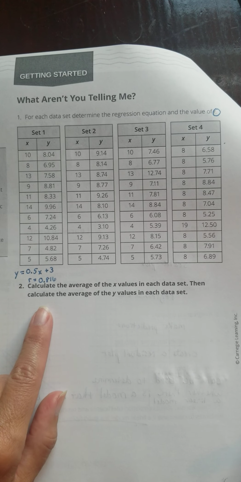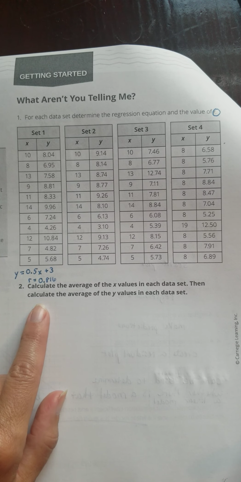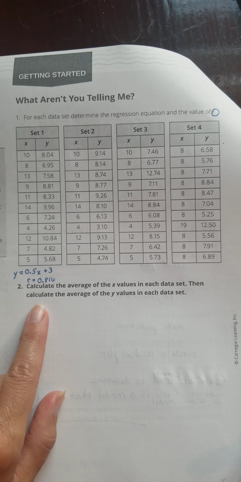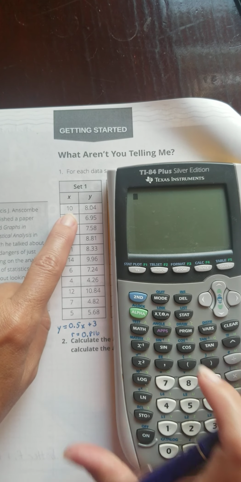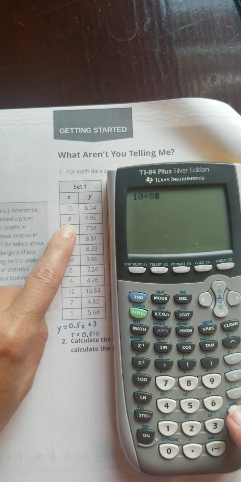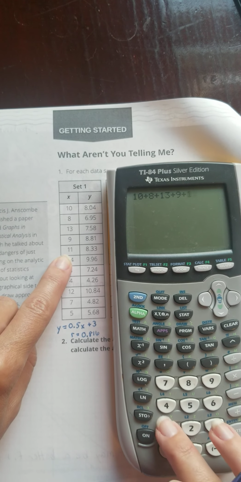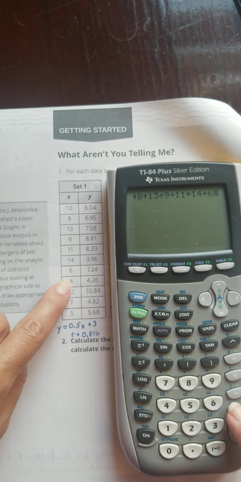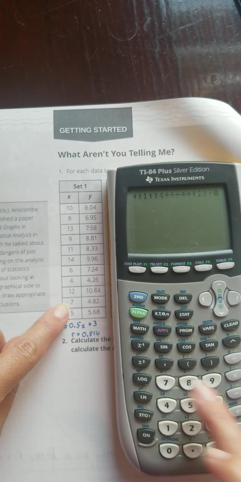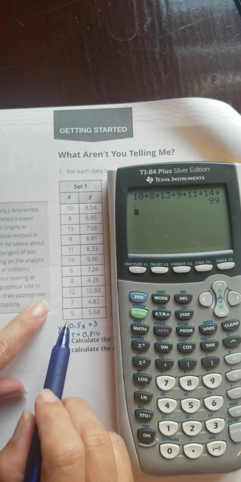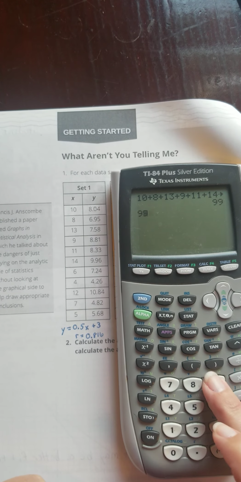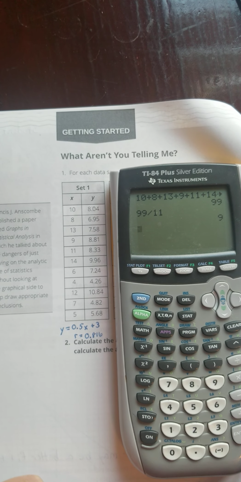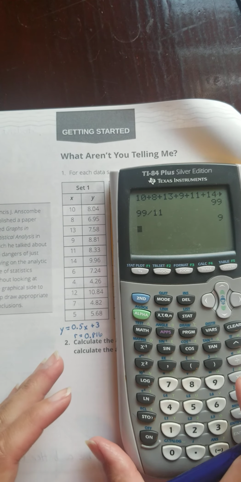Number 2, it says calculate the average of the x values in each data set, then calculate the average of the y's in each data set. So let's just take set 1 and let's just take the average. So I'm going to take 10 plus 8 plus 13 plus 9 plus 11 plus 14 plus 6 plus 4 plus 12 plus 7 plus 5. That's 11 pieces of data. So 99 divided by 11 is 9. So my average for my x's is 9.